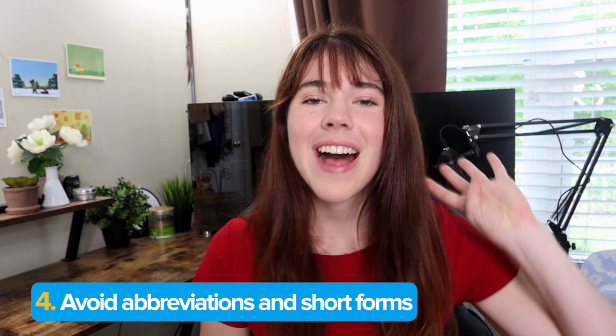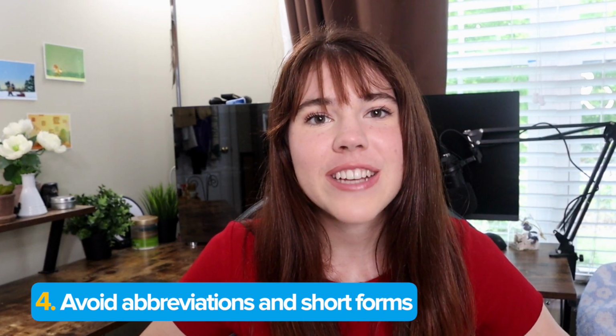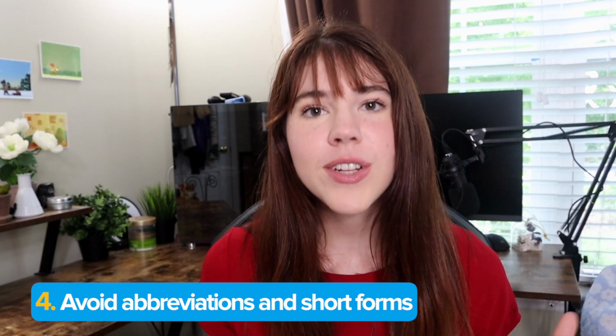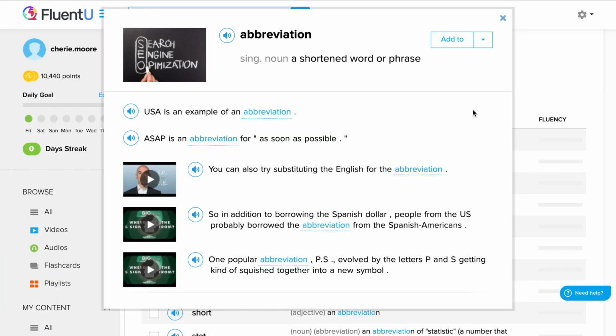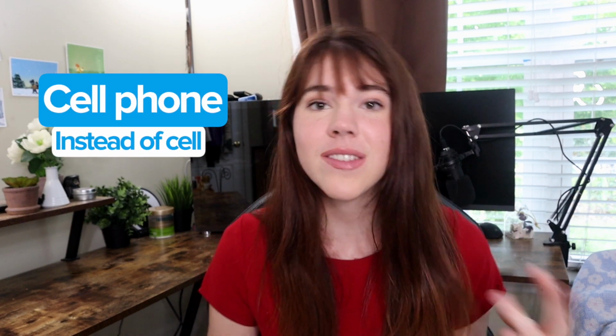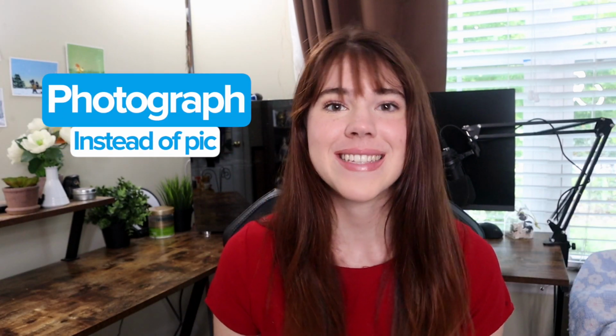Tip 4. Avoid abbreviations and short forms. Short forms and abbreviations are usually spelled out fully in formal settings, especially formal written English. And just so you are aware, an abbreviation is a shortened word or phrase. For instance, we say cell phone or mobile phone instead of cell, examination instead of exam, television instead of TV, and photograph instead of pic.